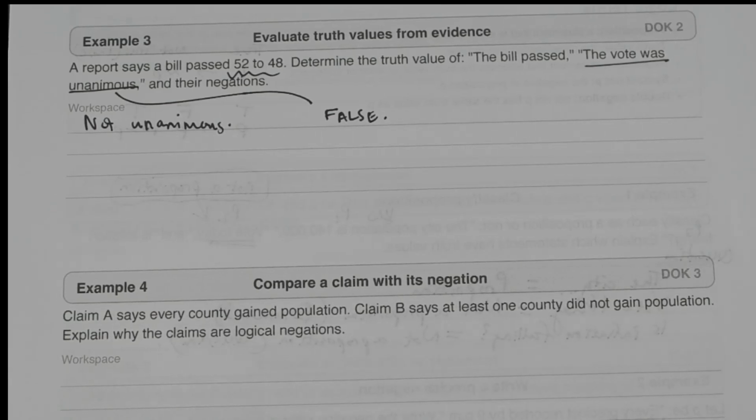Now consider the negation of "the bill passed." The negation is "the bill did not pass," and because the original proposition is true, its negation is false. Okay. Now let's take "the vote was unanimous." That proposition is false. Its negation is "the vote was not unanimous." Well, that statement is true.